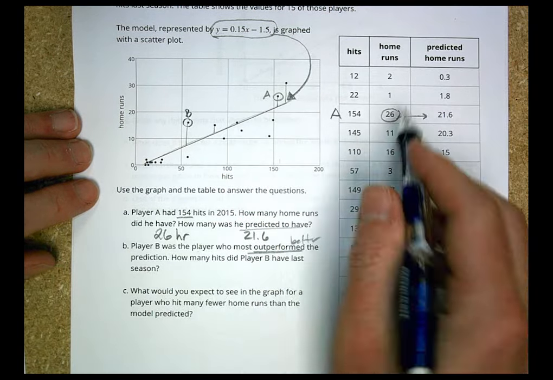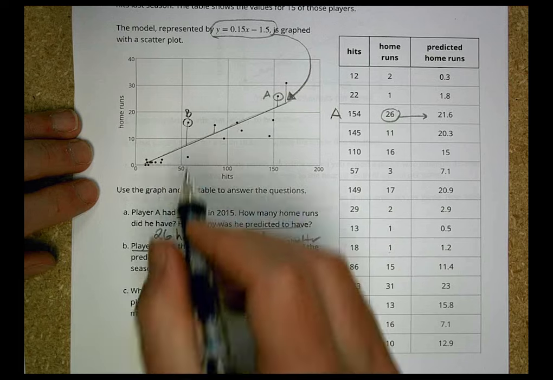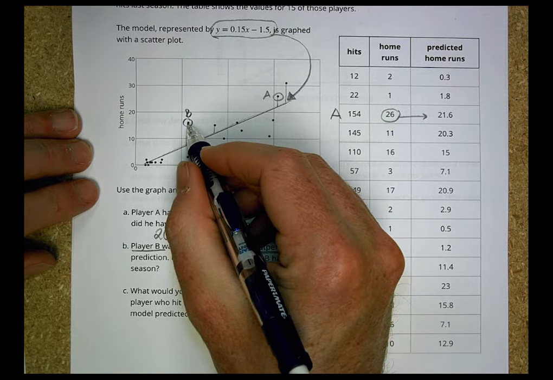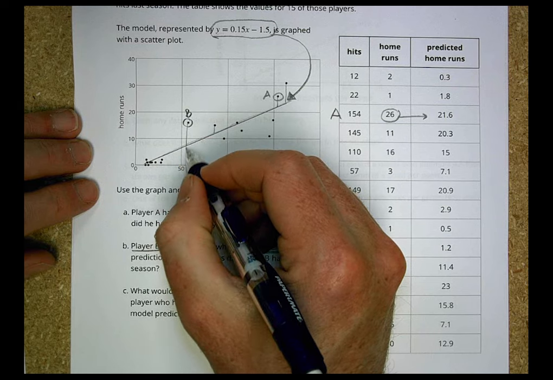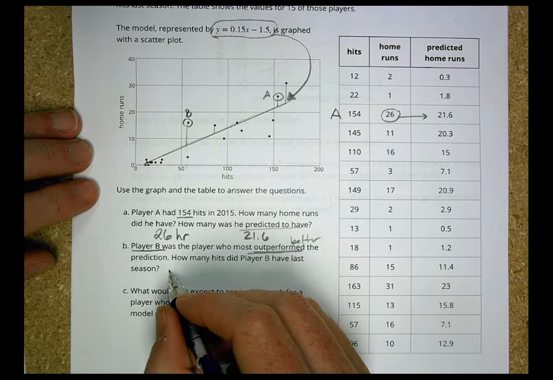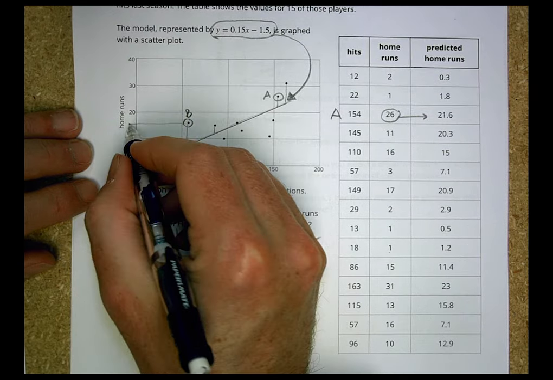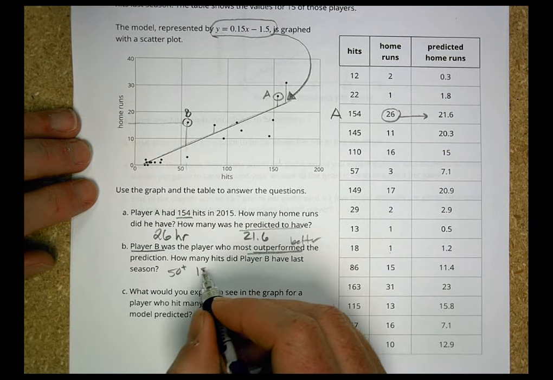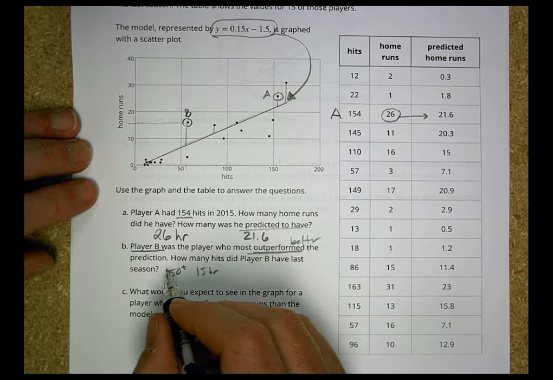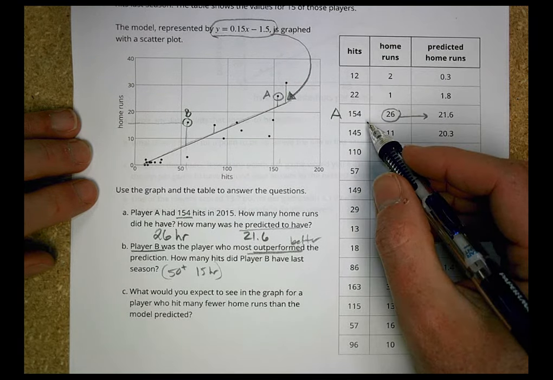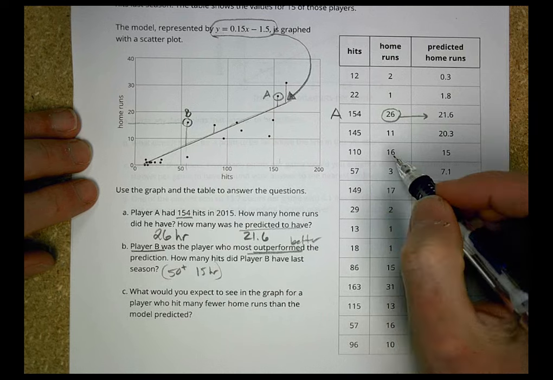This person. So who is that person? Who is player B? We see his dot, but where is he in our table? Well, let's take a look. Player B is going to be somewhere over 50 hits, right? So you have 50 plus hits, and in terms of home runs, it's somewhere in the teens, maybe about 15 home runs. So where do we see about 50 hits and 15 home runs?